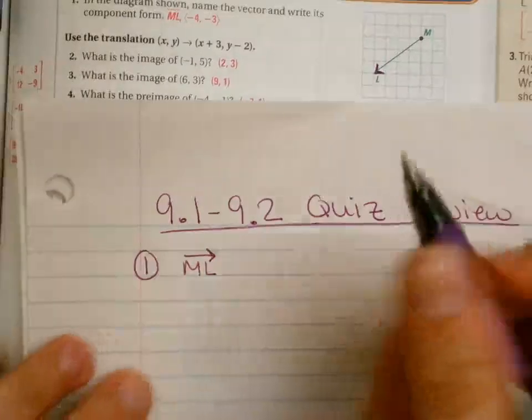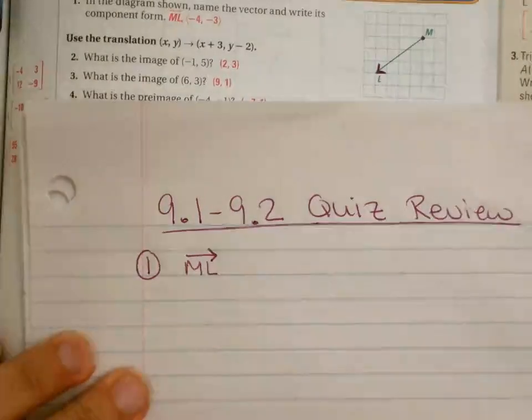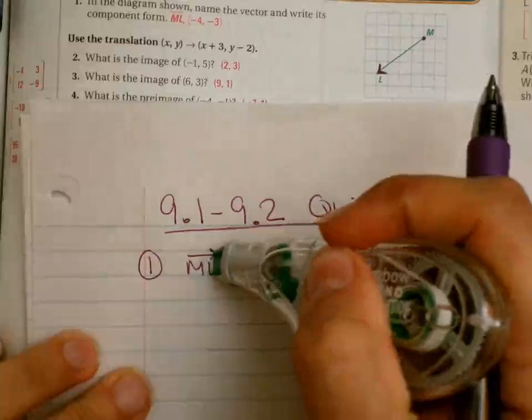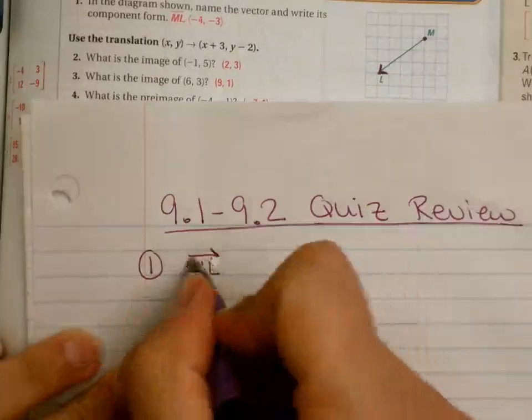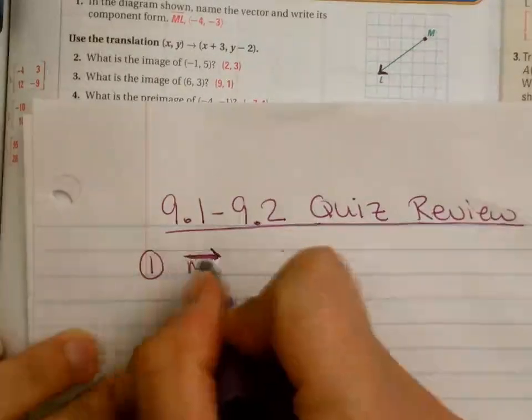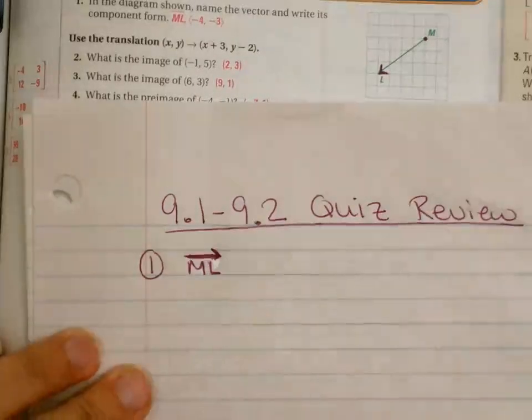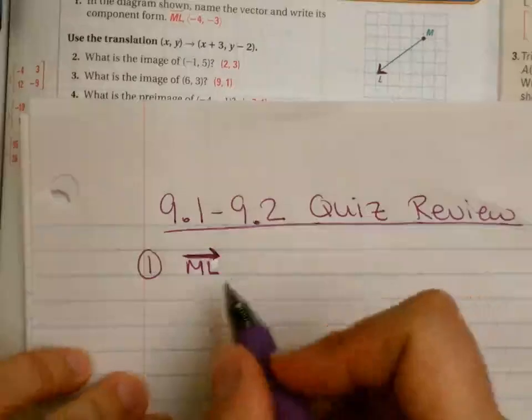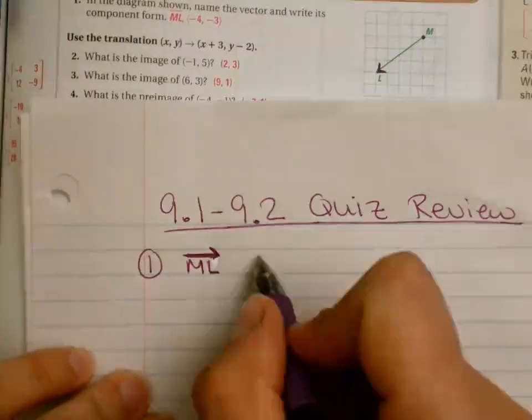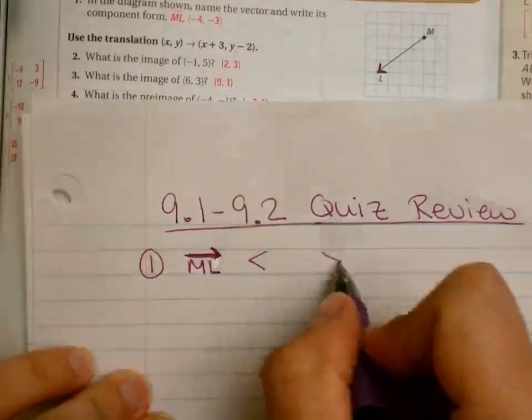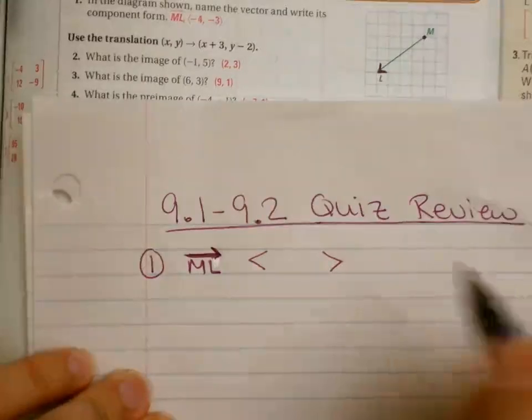And instead of being a whole arrow like that, you only want to do part of an arrow when you're writing your vector. So just like this, like half of an arrow, okay? That is the vector, right? And we're naming the vector, and then we need to do the component form. So instead of parentheses, we use little sideways V's.